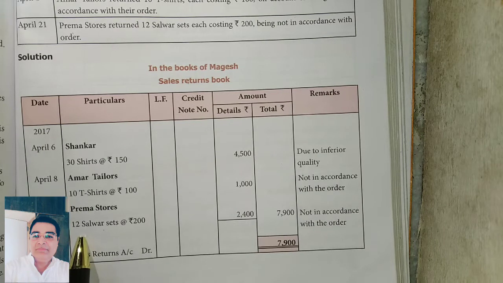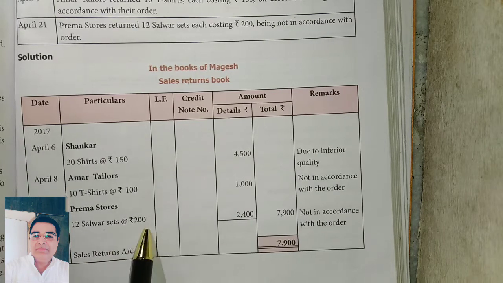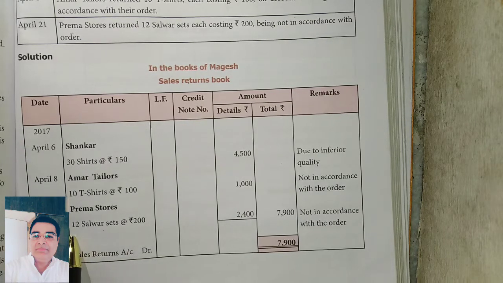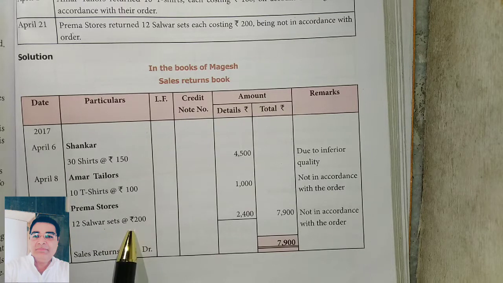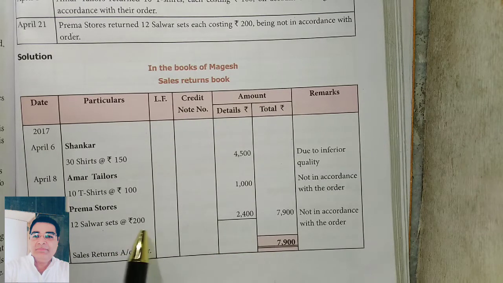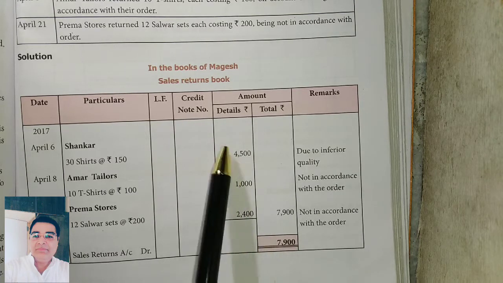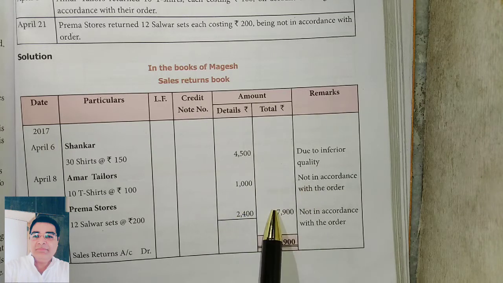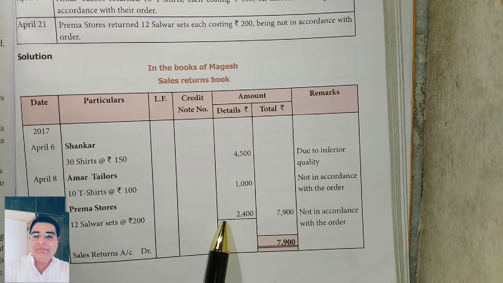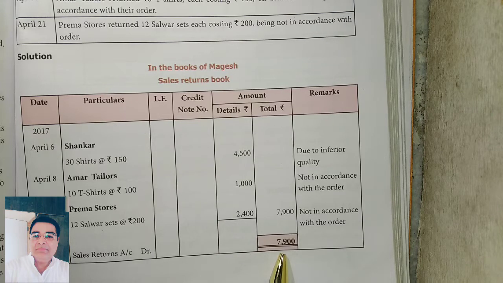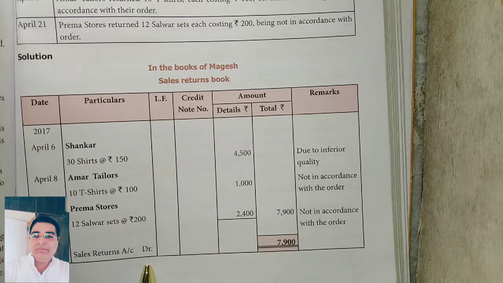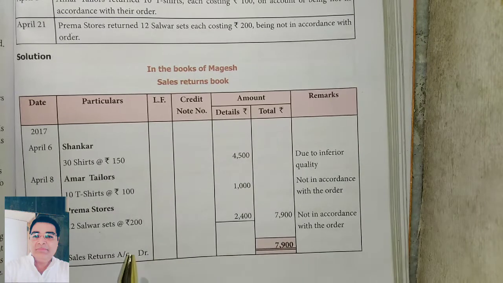How many salwar sets? 12 salwar sets at the rate of 200. So 12 into 2 is how much? 24. Then write 2400. Then all the three items you write straight away in the total column. If you add all these three, you will get 7,900. So sales return account is a debit balance.